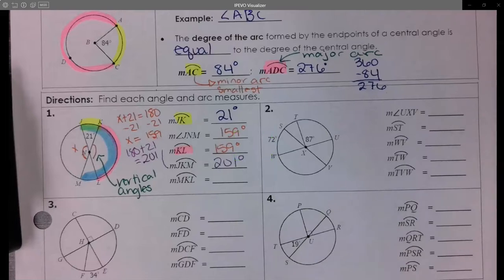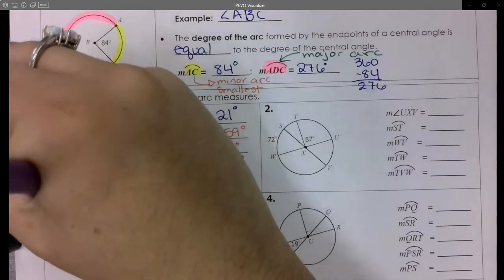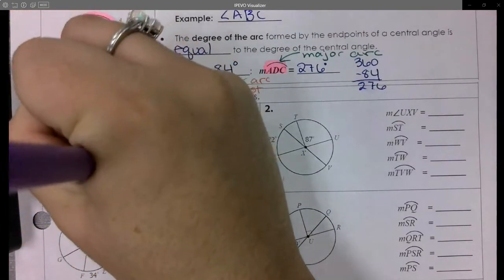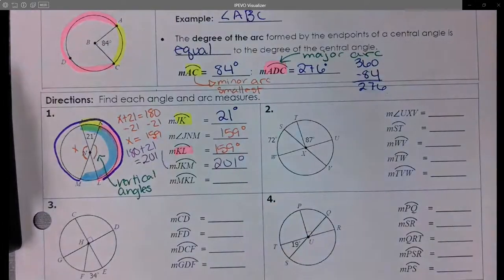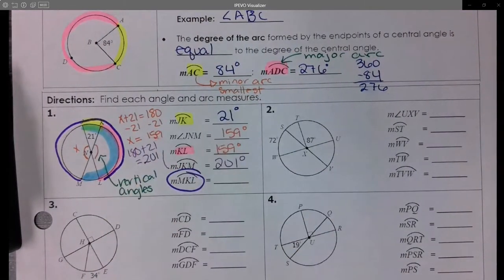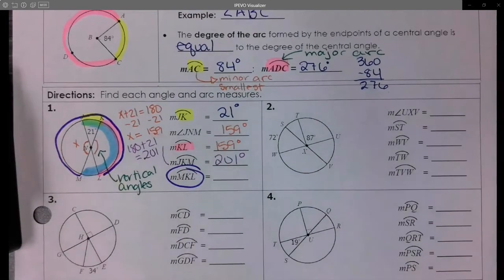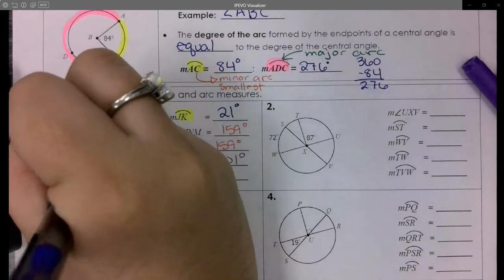Then finally I have the measure of MKL. MKL is this whole angle. So what I want to do here is, it's everything but this little piece. What is the angle measure of this little piece? 21, because of vertical angles again.